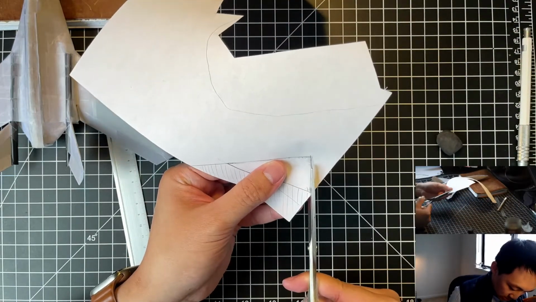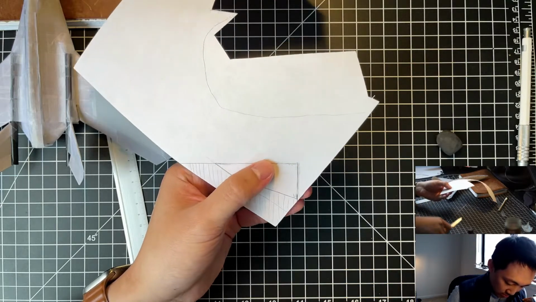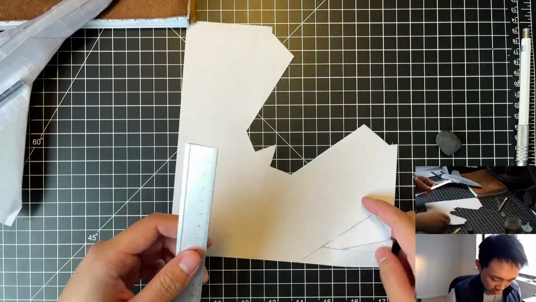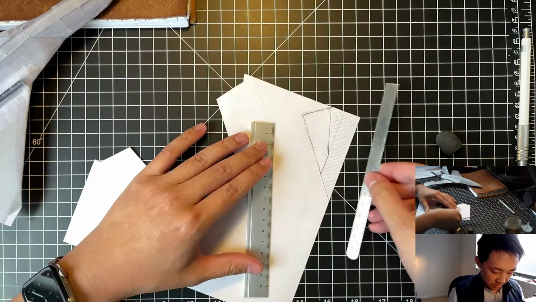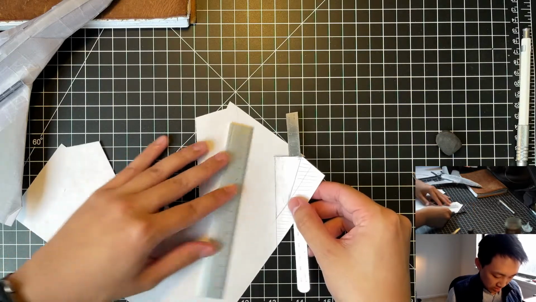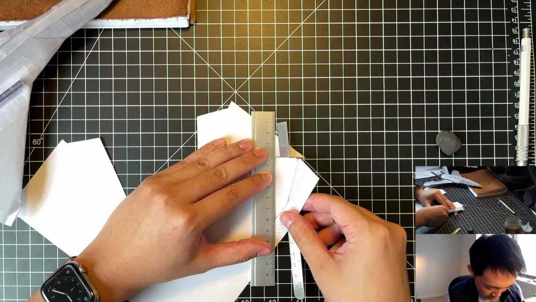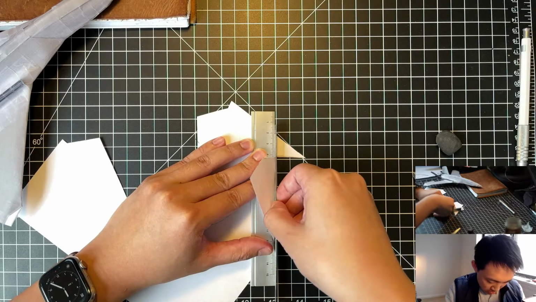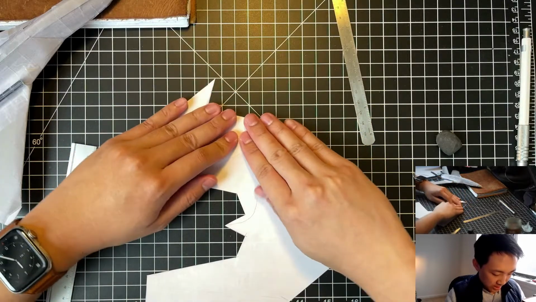And then just, alright, just grab a second ruler here. Okay, so that folds down.